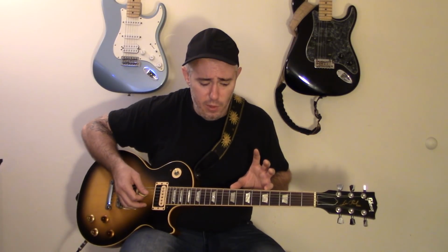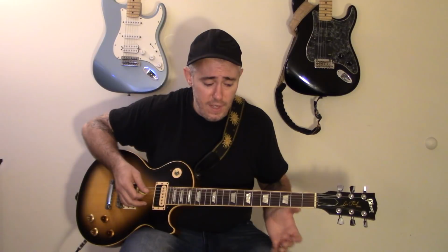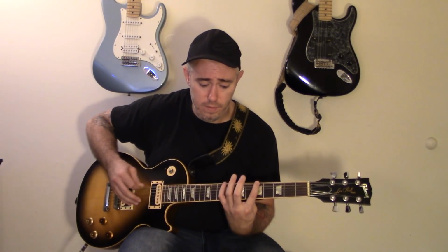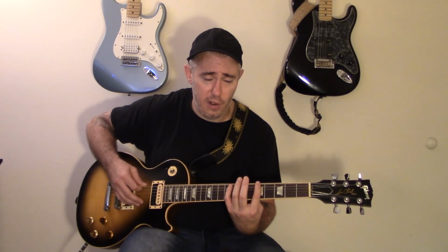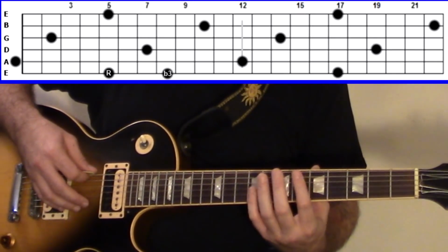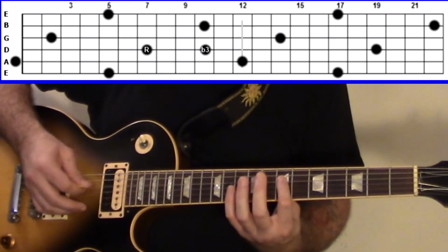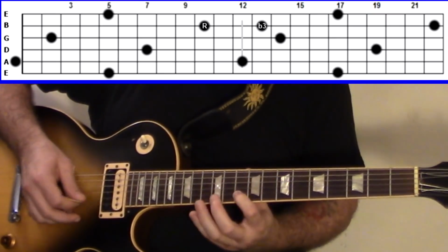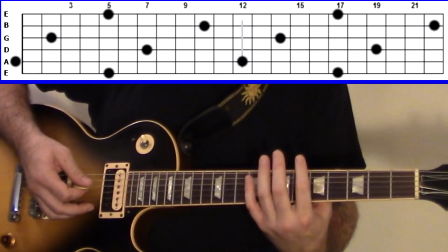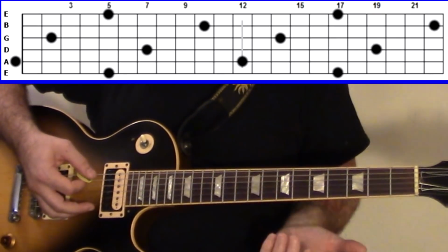So the same thing would apply to a minor third. From A, if that's your major third, a minor third is just 1 half step lower. So this would be your minor third. Again, you could play that anywhere, or you can also play that on adjacent strings.